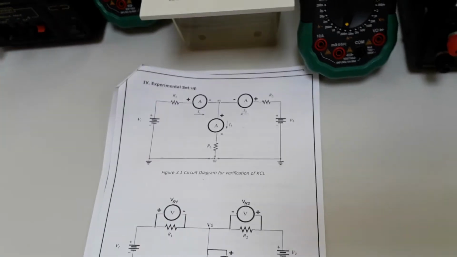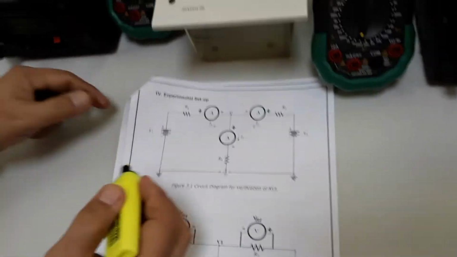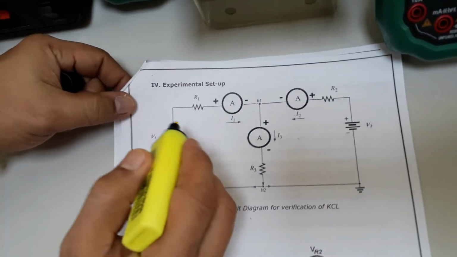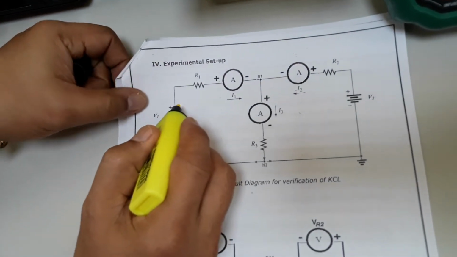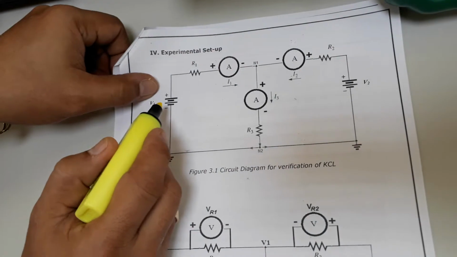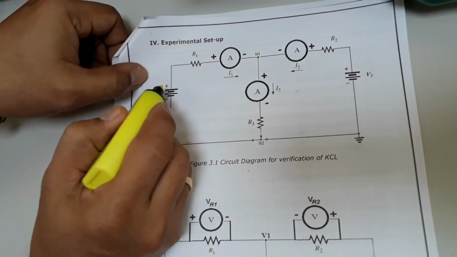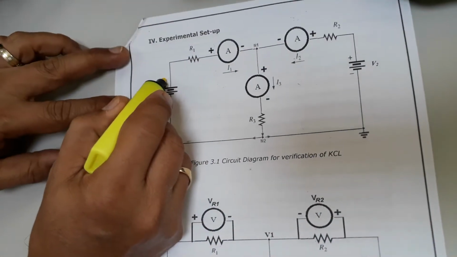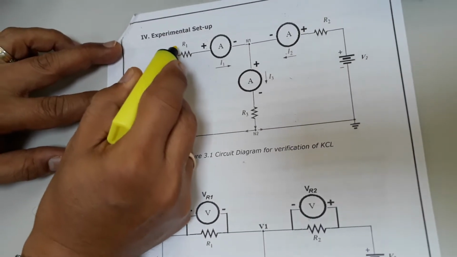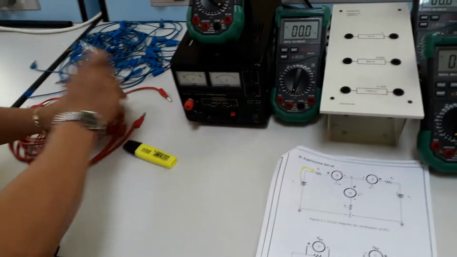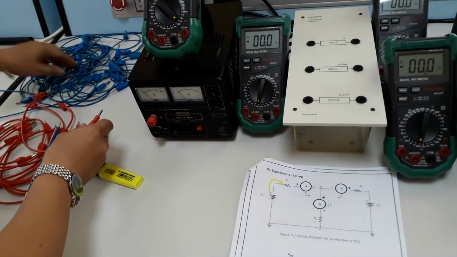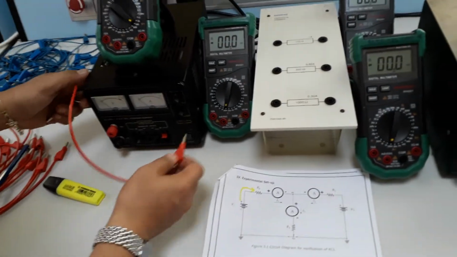We will start our wiring connection by using the schematic diagram. There is a polarity. Take note for the polarity: the power supply positive will go to the input of R1.